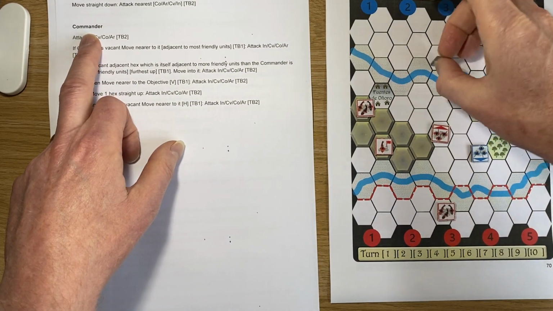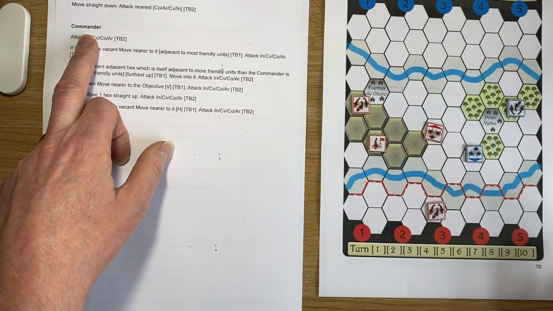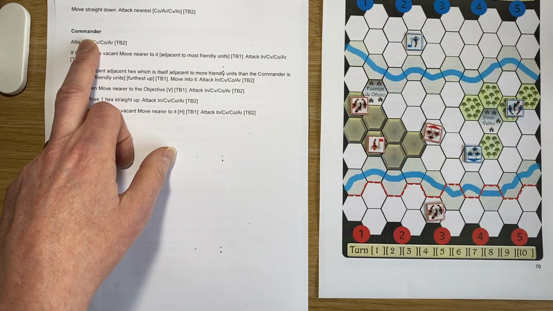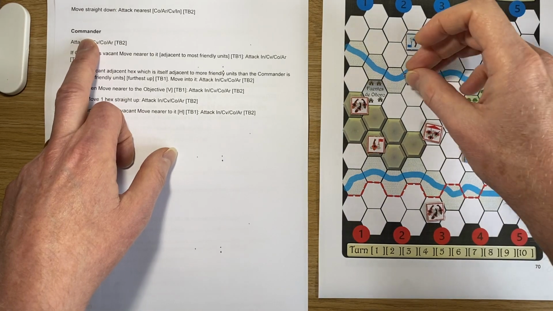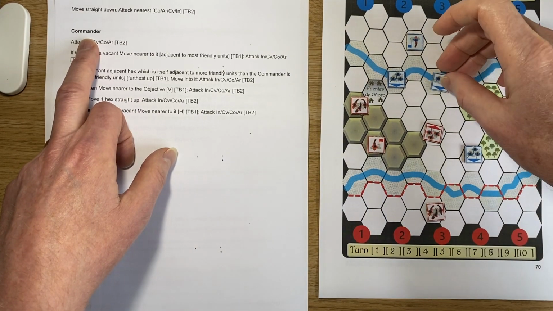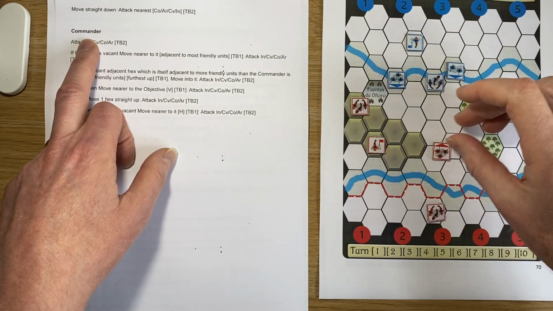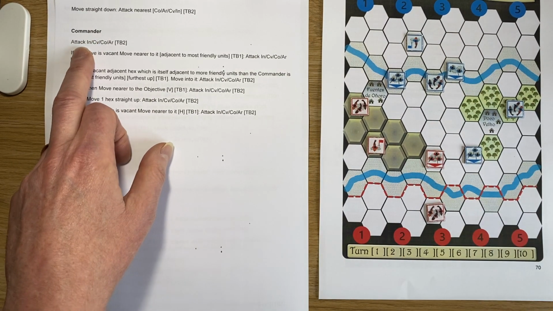Okay, then let's have a look at the commander instruction. So let's get an AI commander out. Now, the commanders in this game will usually hover around the back of troops. So let's get a few units on the board if we can, just to make this a little bit more realistic. Okay, let's have a look.